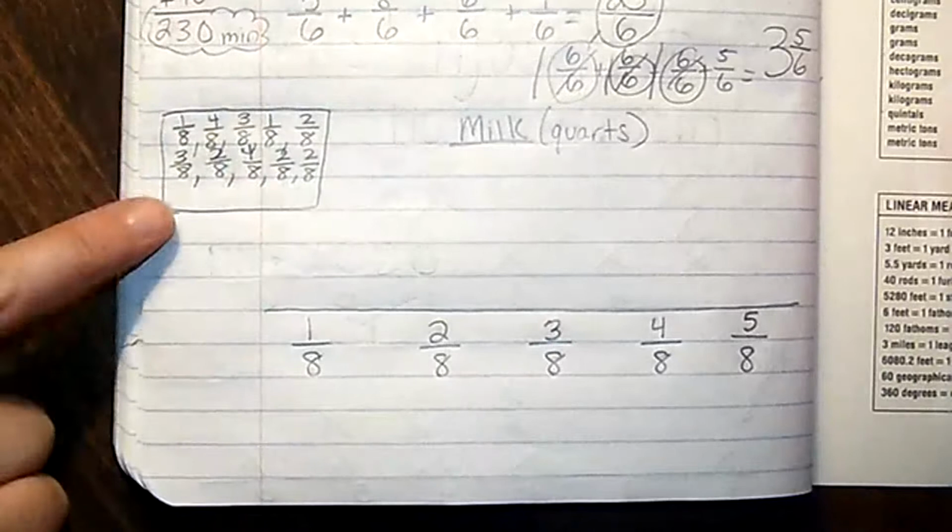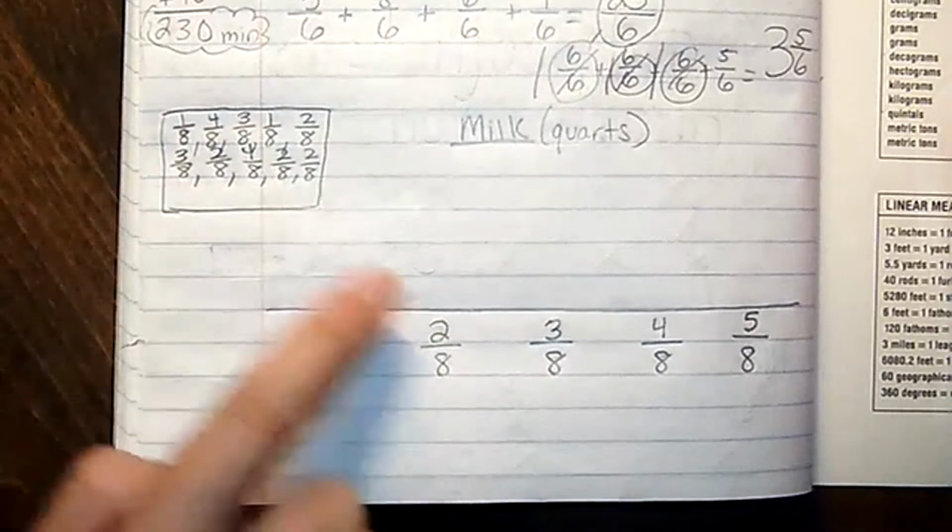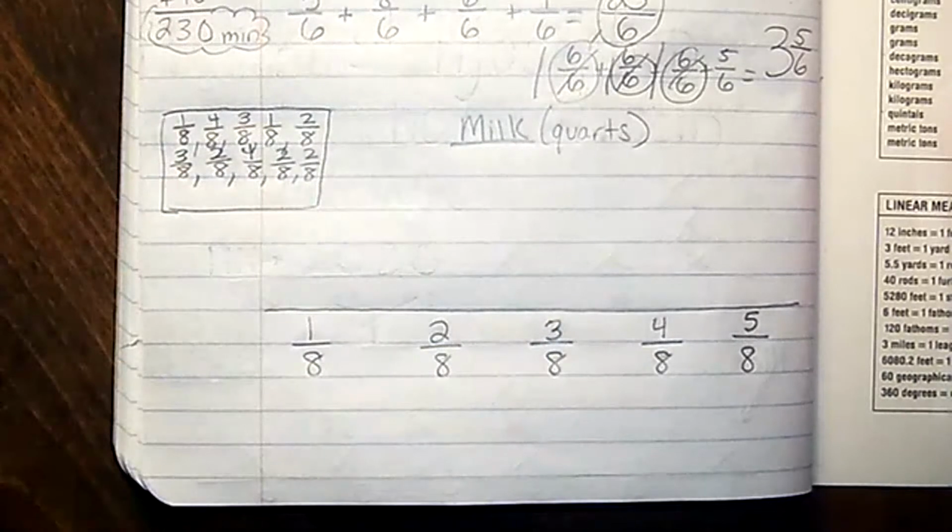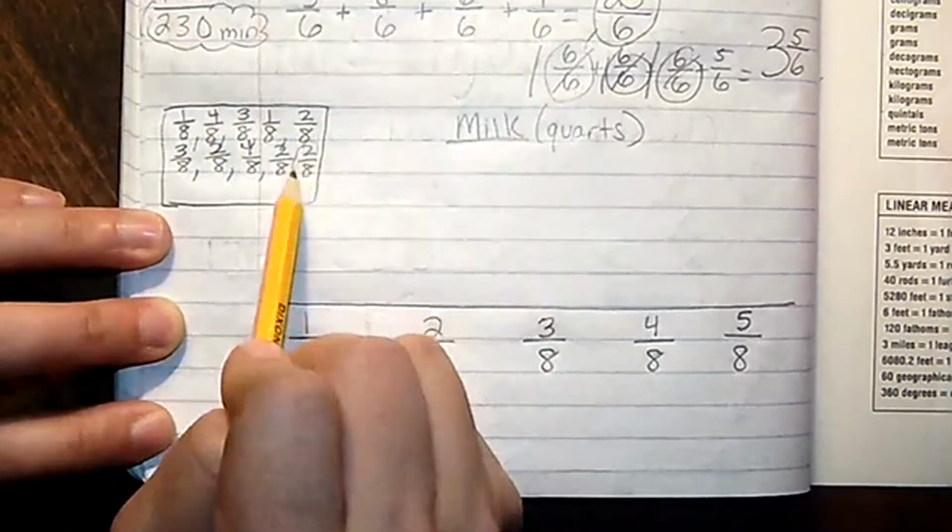Using the information from my data box, I can put this information on my line plot to start to answer my questions. So I'm going to start with each data point. I'm going to start with 2/8.